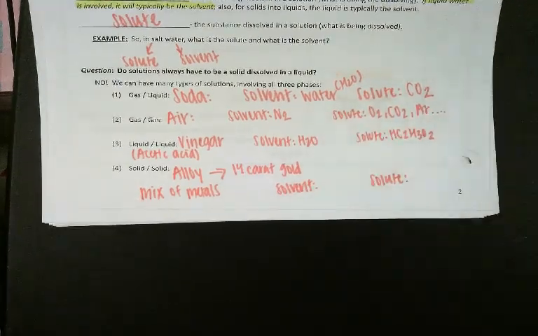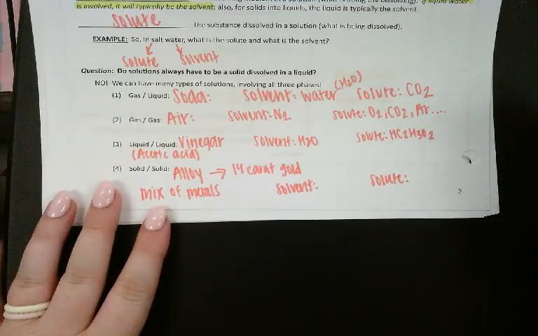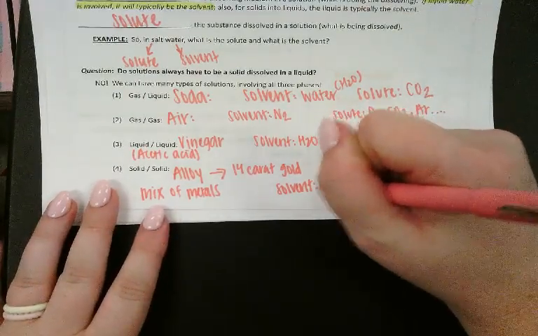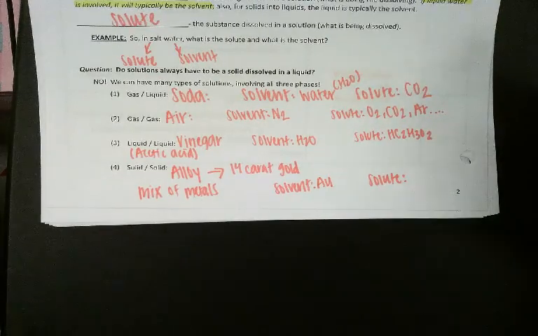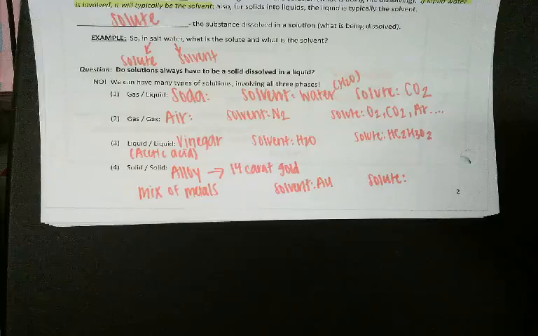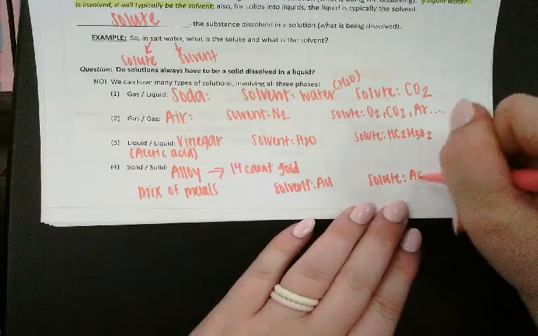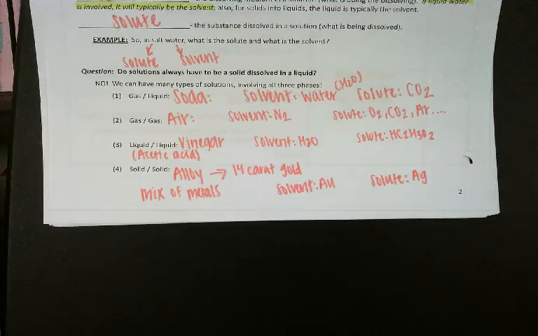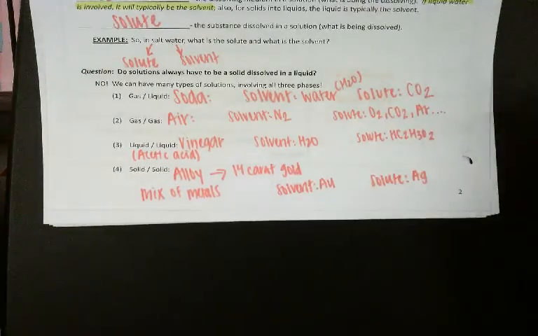If I have 14 karat gold, what is my solvent? Gold. Yeah. What do you think my solute is? Not copper. Silver. Okay. Questions about this first page?